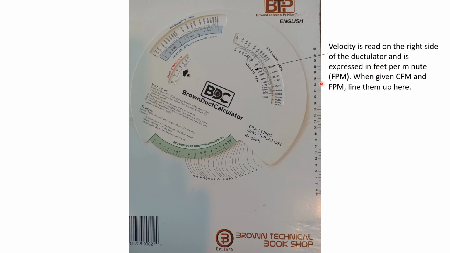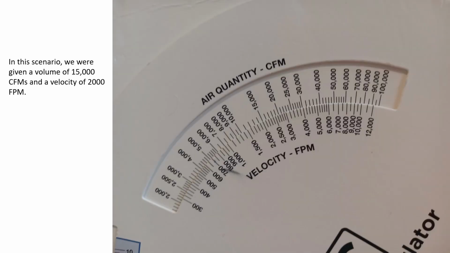And expressed once again in feet per minute. If the givens are the CFM and the velocity, you line them up here, and then you can read everything else from there. So in this scenario, we were given 15,000 CFM once again and a velocity of 2,000. So we lined them up this way: 15,000 and 2,000 on the FPM.